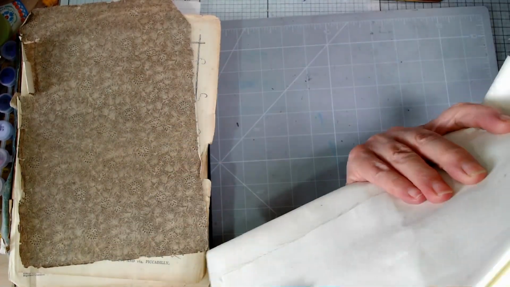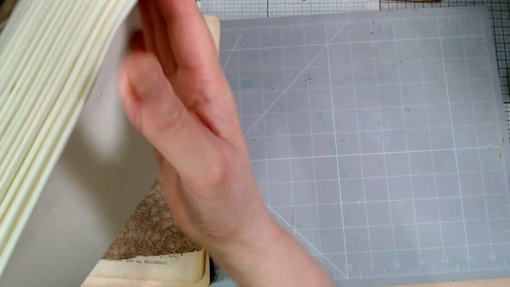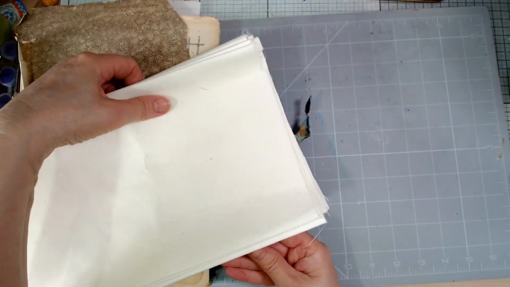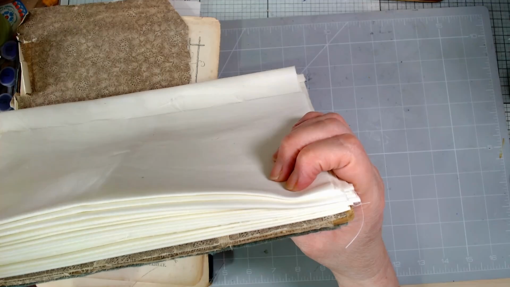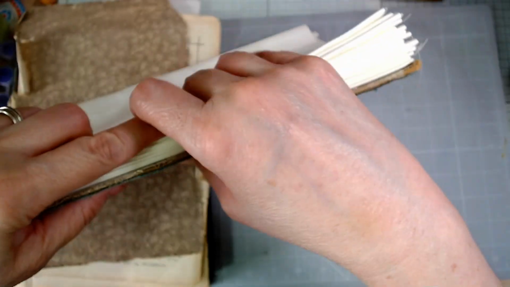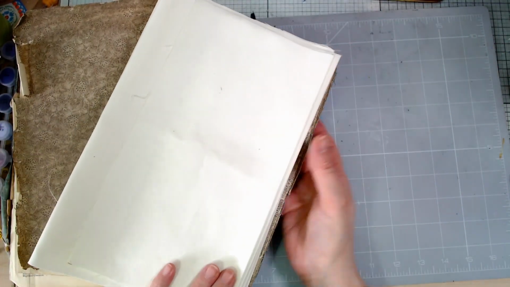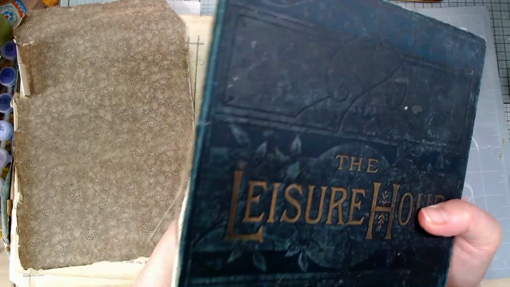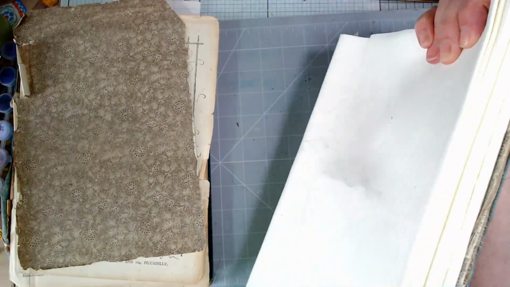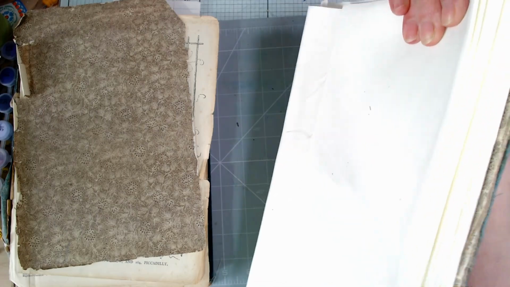It will undoubtedly end up thicker than this because of the bulk of the stitching and fabrics that I'll be adding, so I will have to create a spine, and I haven't yet decided exactly how I'll do that. There's various ways I could do it. I could just do a Coptic binding, or I could create a new kind of wraparound spine. I don't know. I'll decide that later on when I know exactly what I'm doing.